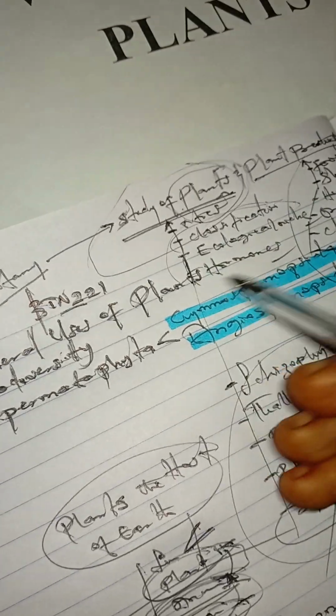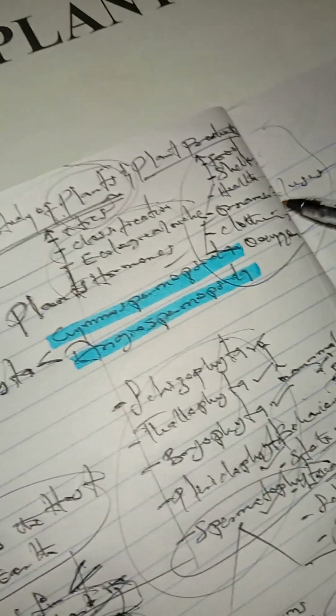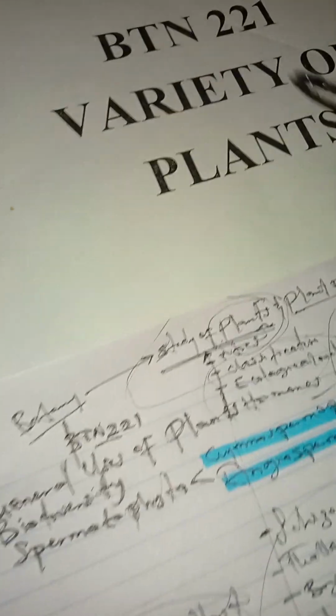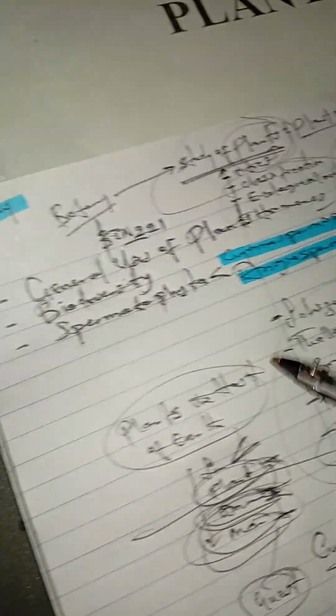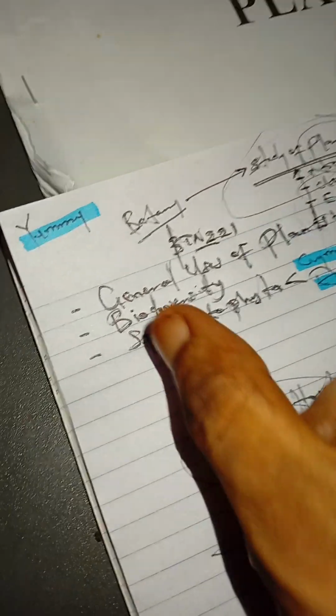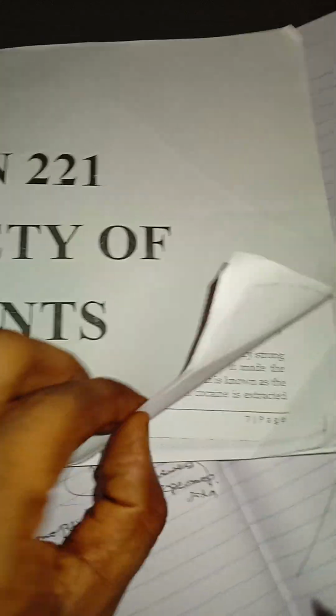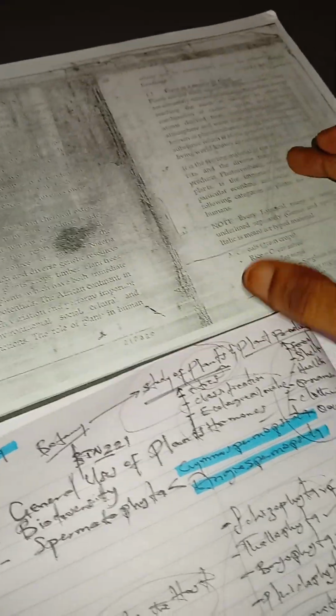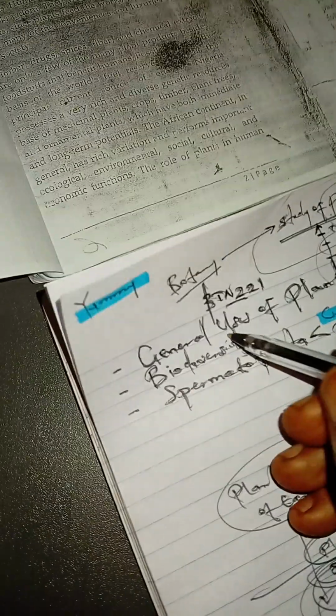So when we say botany is the study of plants, you know what you are studying, and then plant products. So this happens to be the first thing. If you look at your BTN 221, the first topic we are looking at is what we call the general uses of plants. Let us travel through this material, the manual from school, and see a bit.